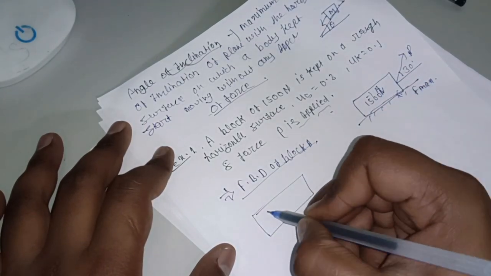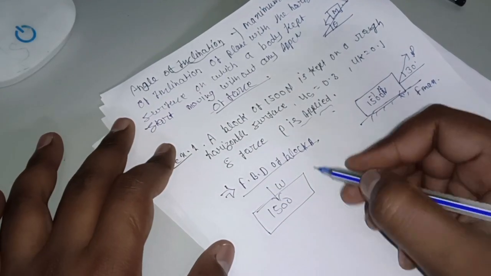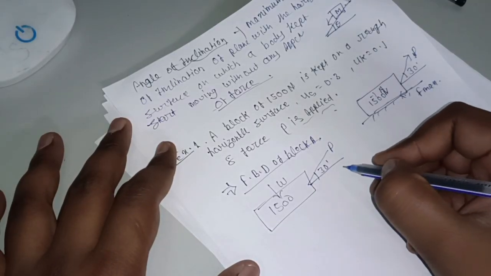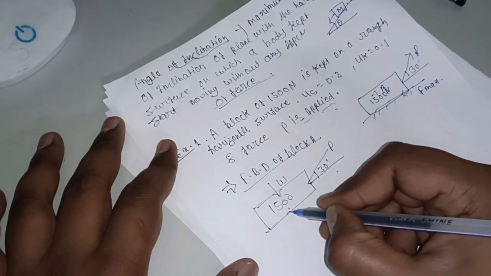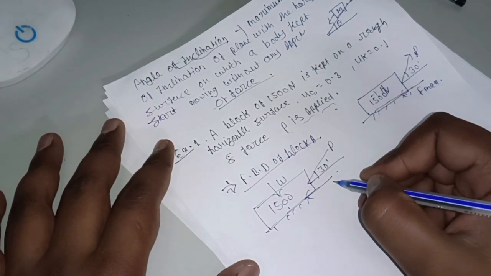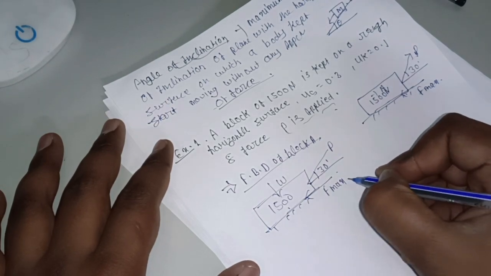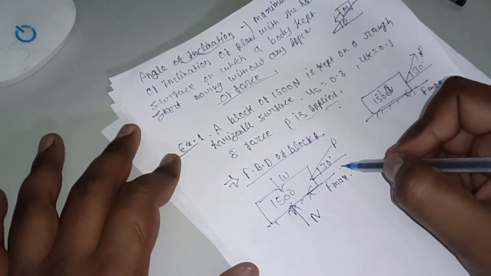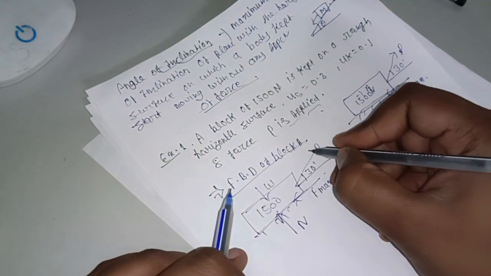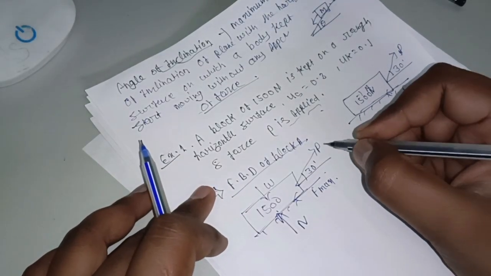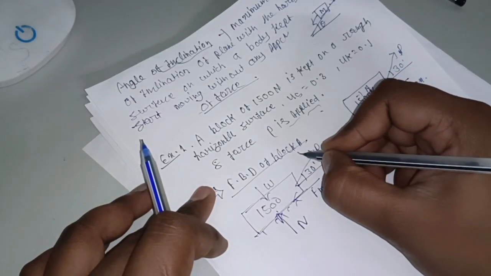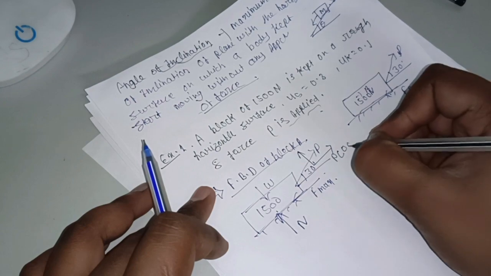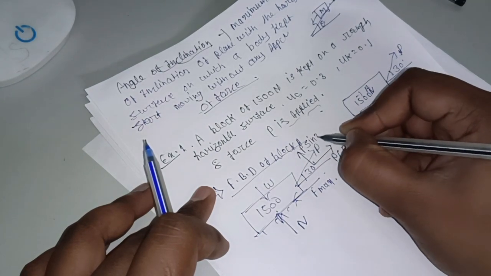This is W downside, and this is the given P at 30 degrees, and this is the maximum friction. Here the normal force will be applied, and that's it. Now one more thing: if any force is inclined, we have to resolve that force. This force P is inclined, so we have to resolve it. As I have told you already, in the x-axis it will be P cos 30 degree, and in the y-axis it will be P sin 30 degree.